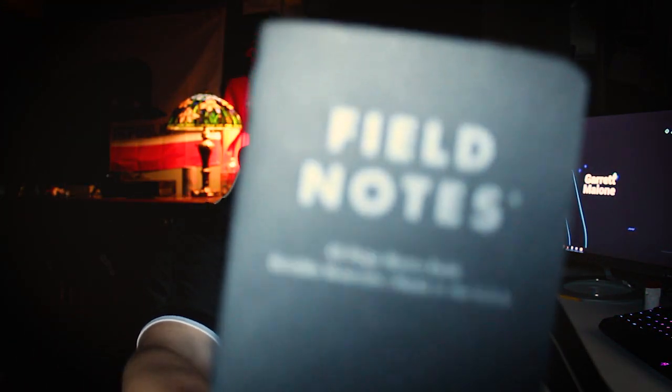If you guys are familiar with Draplin, he created these things called Field Notes. Check those out. It's a little backwards, but you get what I mean. Inside these Field Notes, if I show you guys, it's going to be dotted, and you can see right there if my camera focuses. I can't really see it, but yeah, Moleskines, Field Notes, there's going to be links in the description to all of them. I recommend going and buying those.